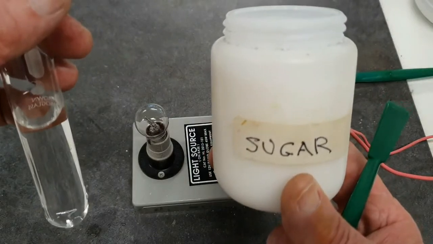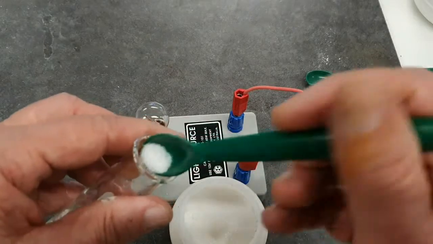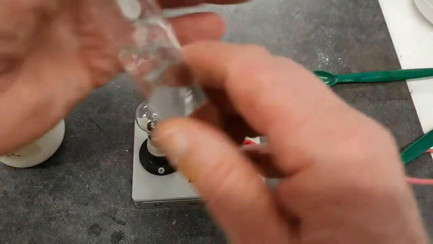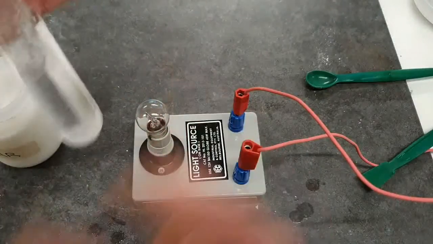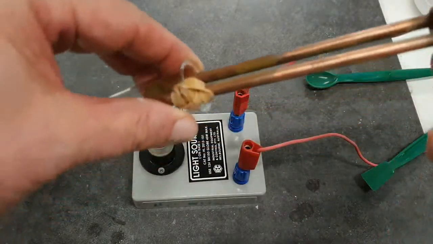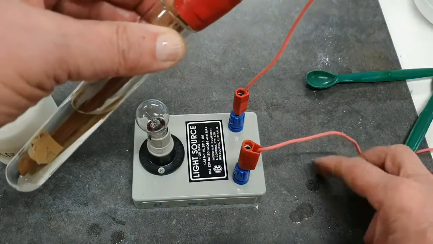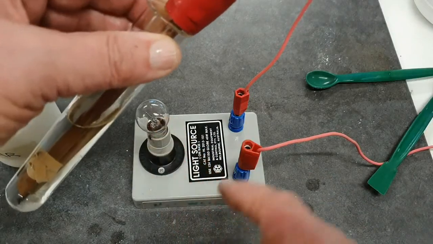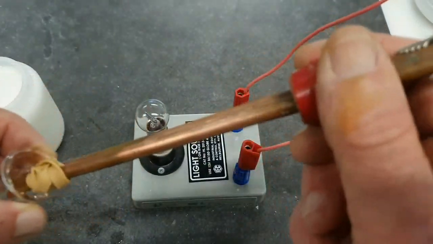Right, let's test sugar, now, as we know, sugar dissolves. I'll put a little bit of sugar in to make a solution. Give it a shake to make sure a fair bit of it has dissolved. Put the electrodes into the sugar solution. Have a look at the globe. Doesn't seem to be lighting up. So our sugar solution is a non-conductor. No is our answer there.